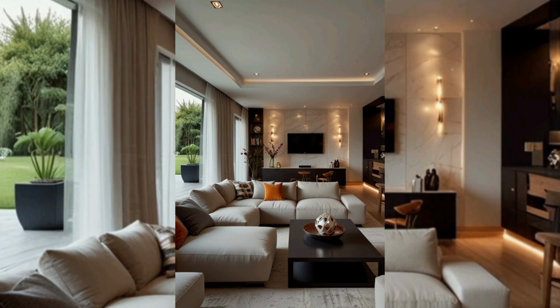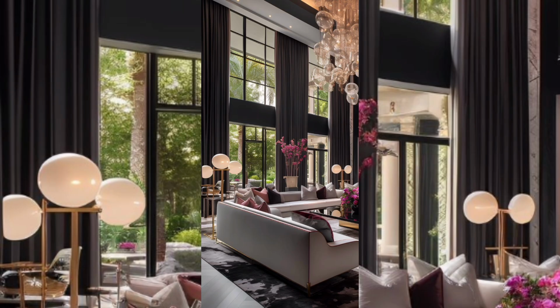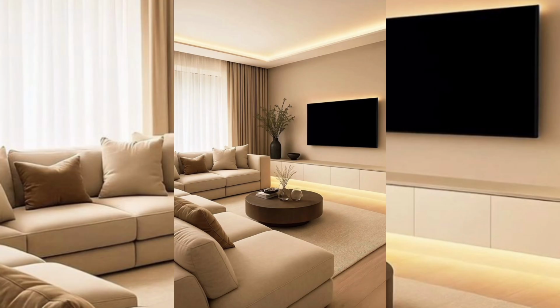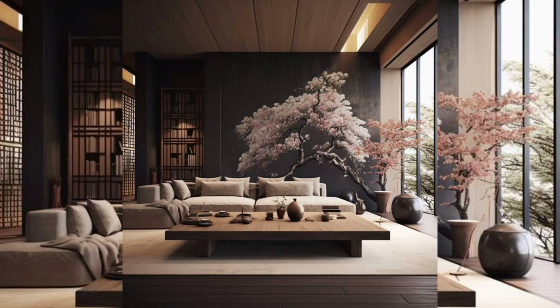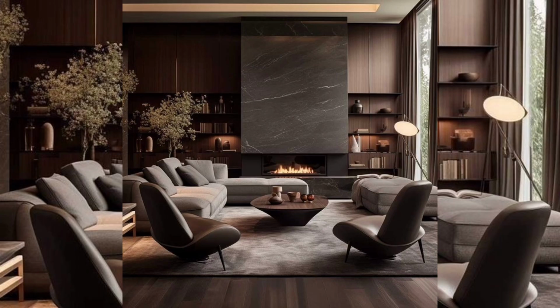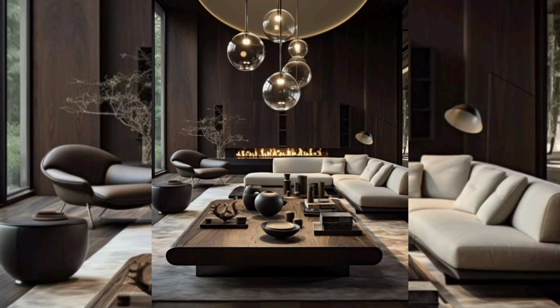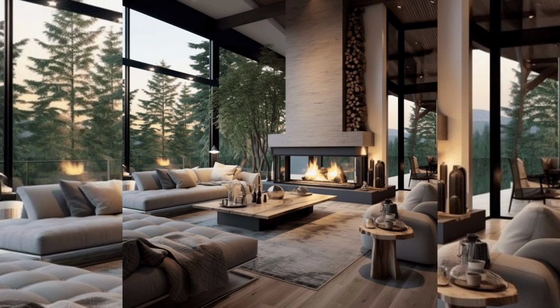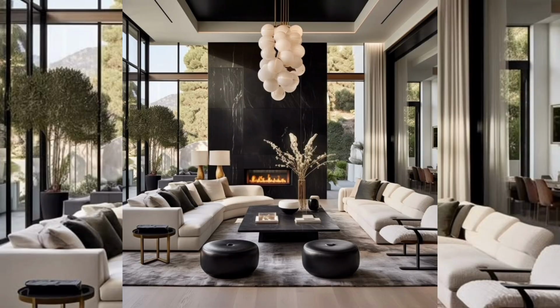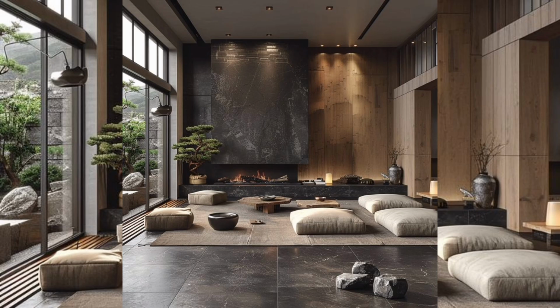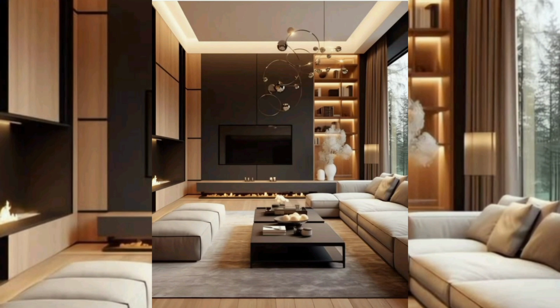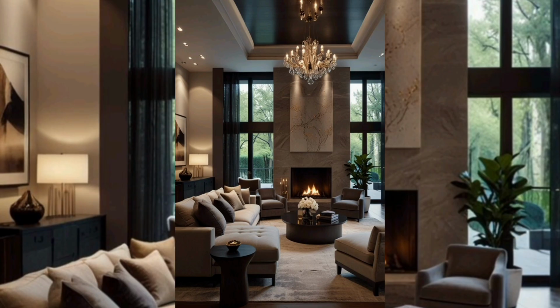Soft light and neutral tones like white, soft cream, beige, pastel blue, and pillow green brighten the room and create a minimalist, warm, natural, and cozy vibe.